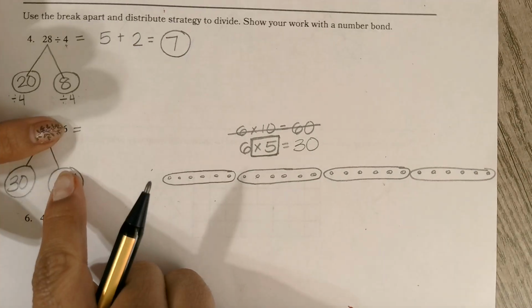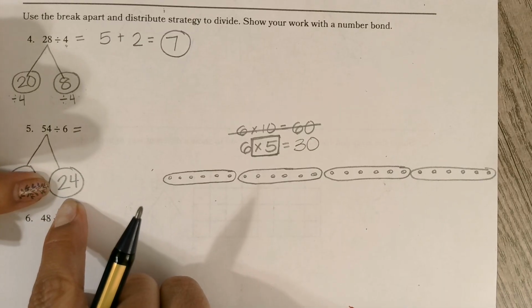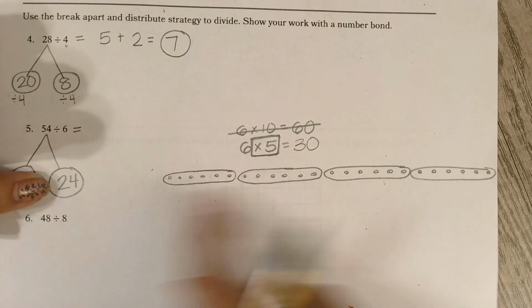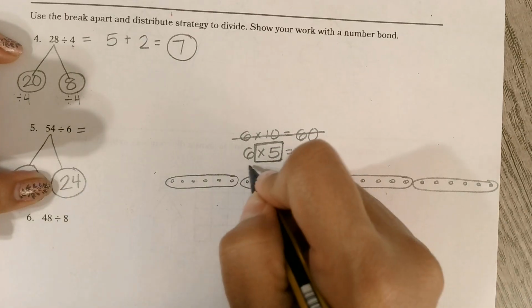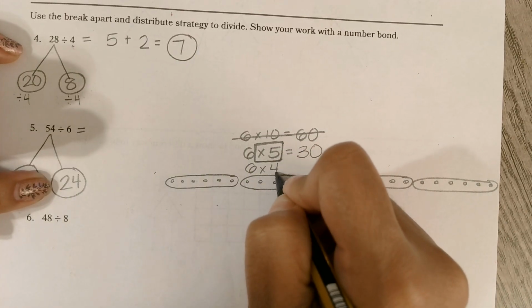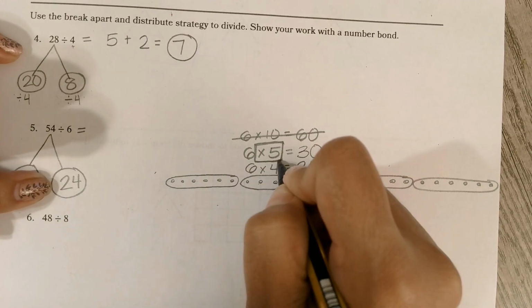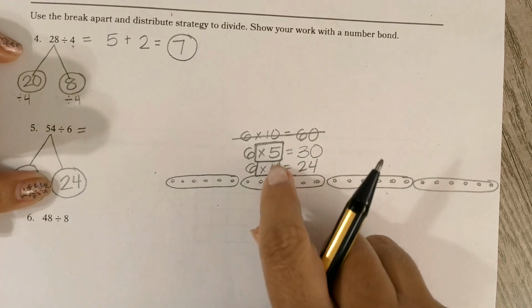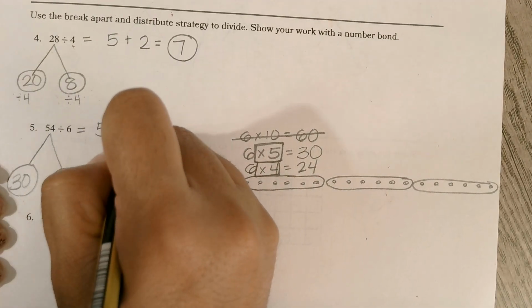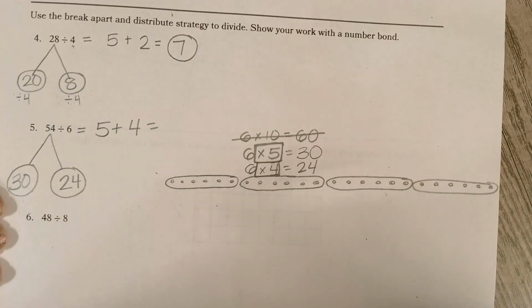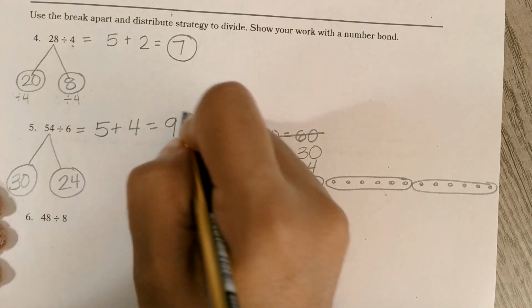So how many 6s go into 24? I count 1, 2, 3, 4. That's 4. So 6 times 4 is 24. Okay, so these are the two numbers I need to add. So I need to add 5 plus 4 equals, and your answer is 9.